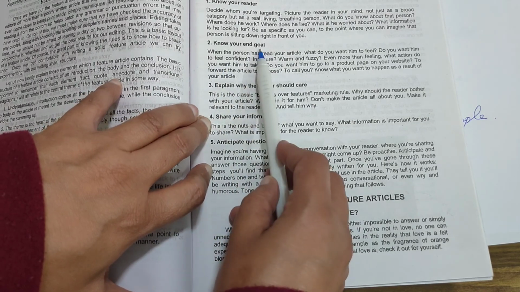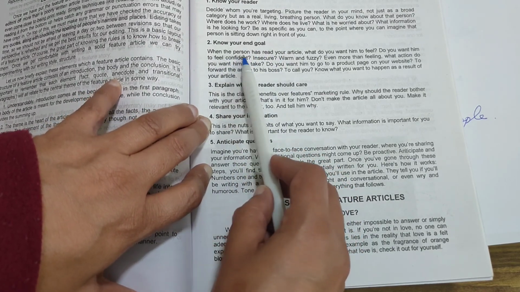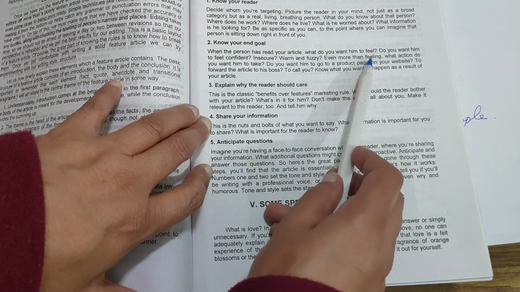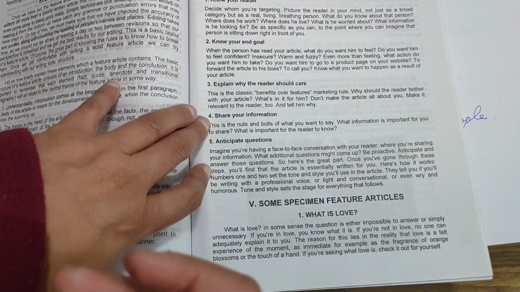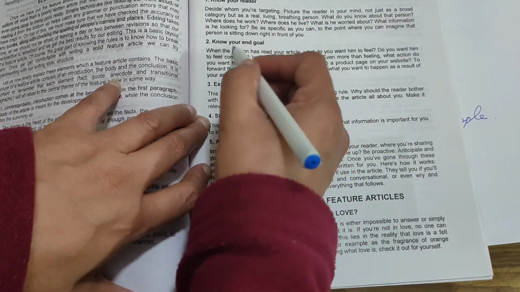Know your end goal. What is your goal? When the person has read your article, what do you want him to feel? What kind of feeling a person should get after reading your feature article?